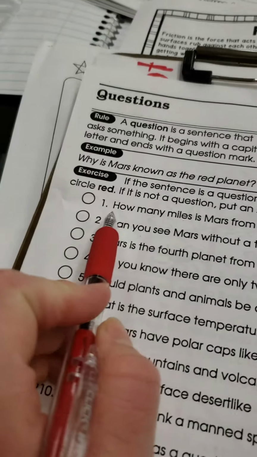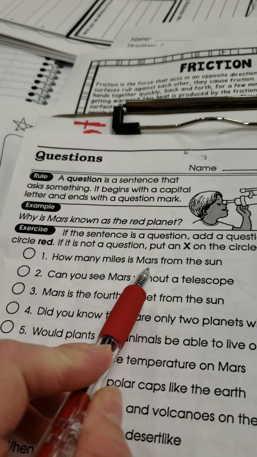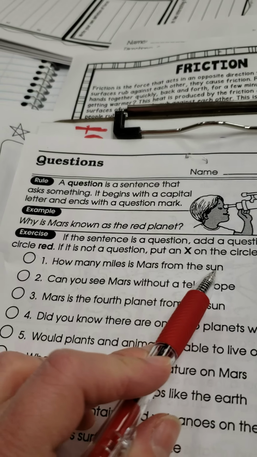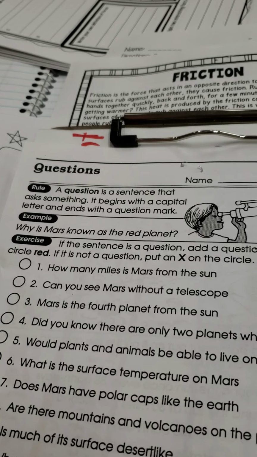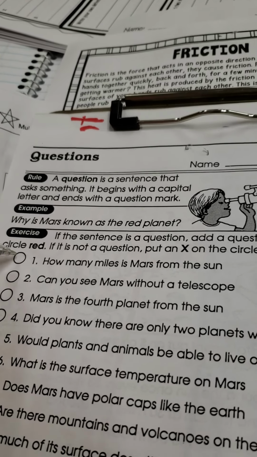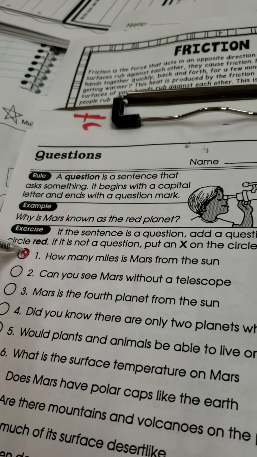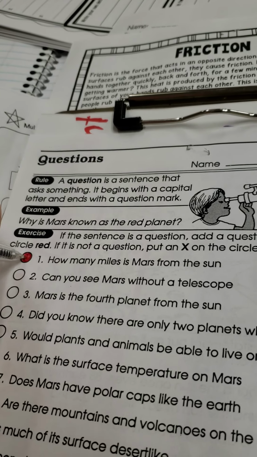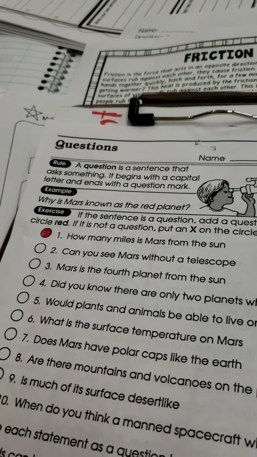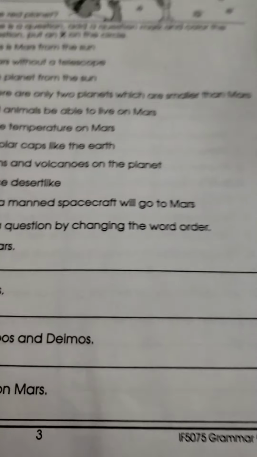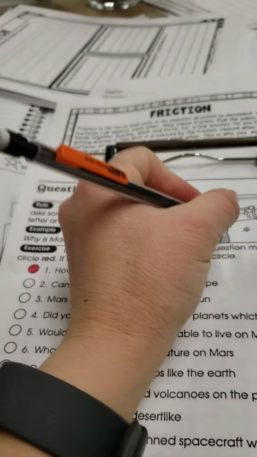Okay, here we go. It says, how many miles is Mars from the sun? Well, it says how many miles, so that's definitely asking a question. So I'm going to color it red, and then with my pencil, I'm going to add a question mark.